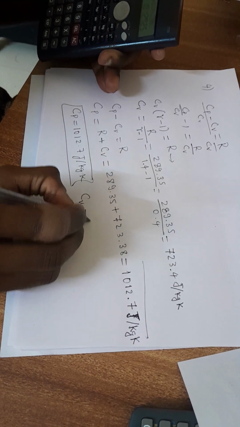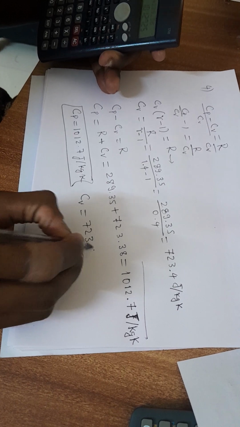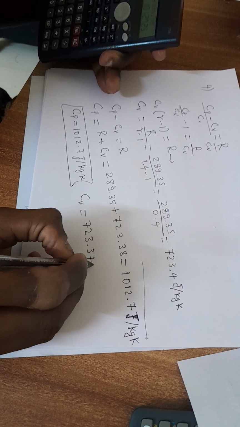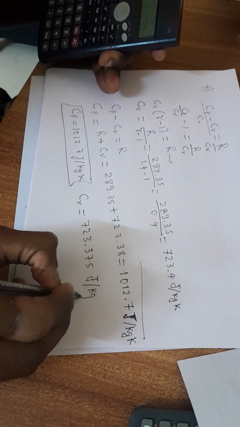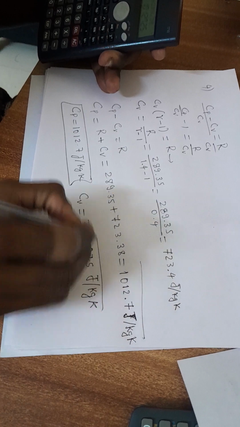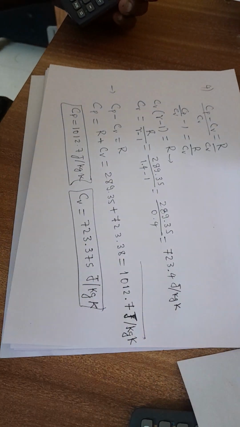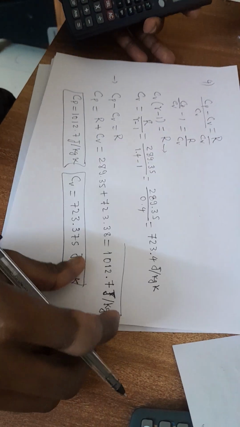Cv is 723.375 or something like this, joule per kg Kelvin. Now it's done. Now let us jump to the fifth one.